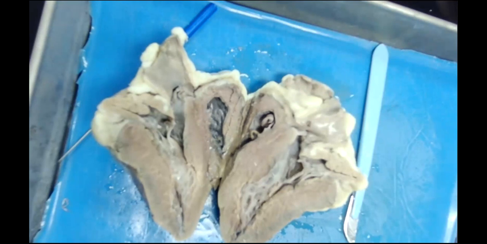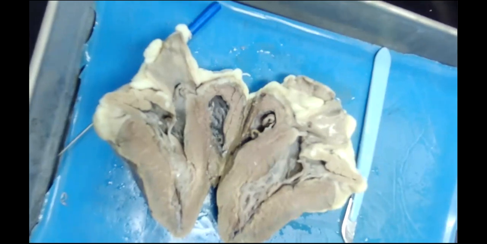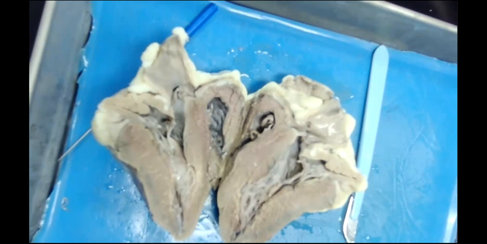I make no promises because sometimes, like I said, these preservatives can make things not quite as easy to see as on the real models, and this is not necessarily a super well preserved tissue. Well, I guess I will take your silence as golden.